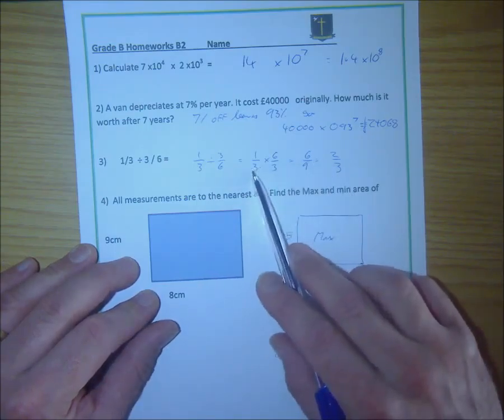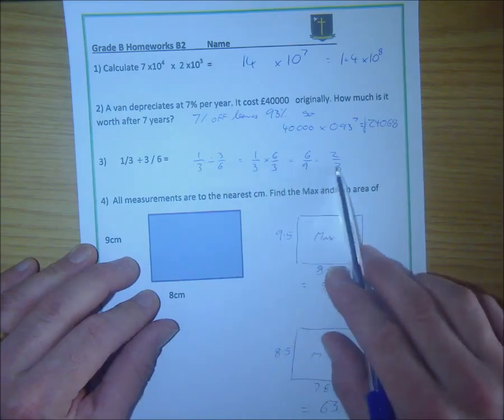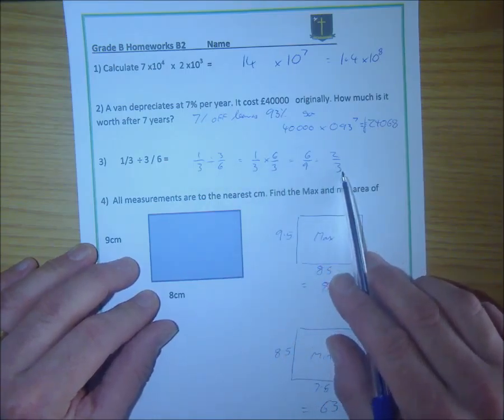You could have cancelled the 3 with the 6 here, but it still gives you the same answer. You do your cancelling at the end.